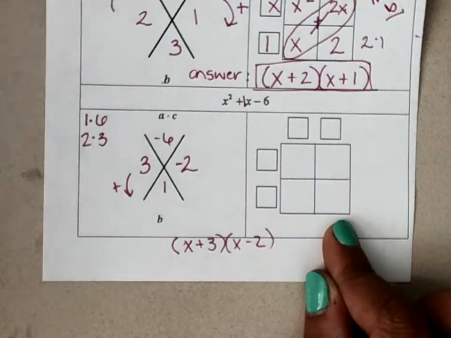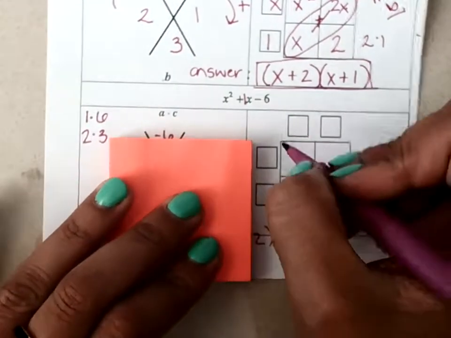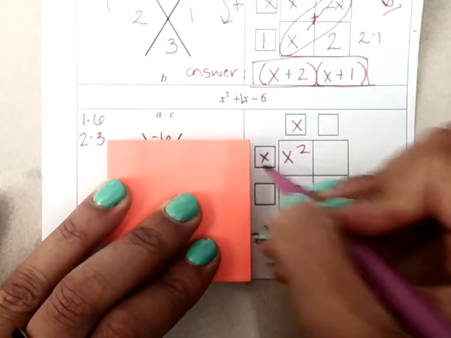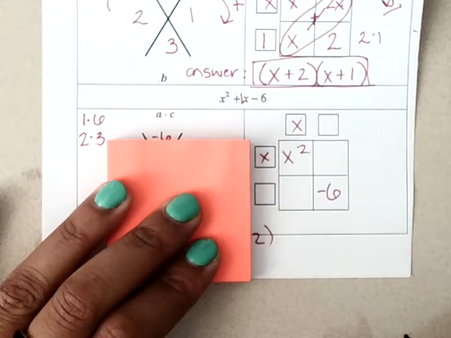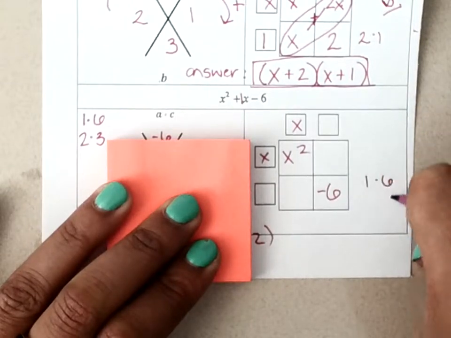Now let's try this again, but using our box. Our first step is to fill in the upper left, which is x squared. We know that x times x gives us x squared. And then negative 6. Again, you think about the same things. What are the multiples of 6?